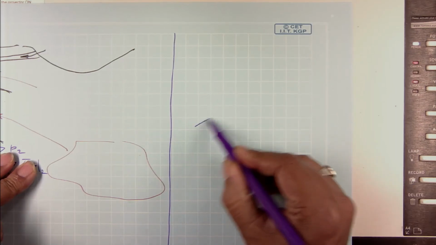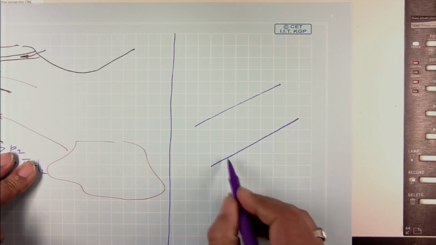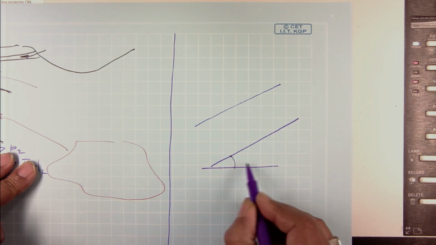So, let us consider a situation where you have an inclined pipe, and the inclination angle of the pipe is let us say omega.